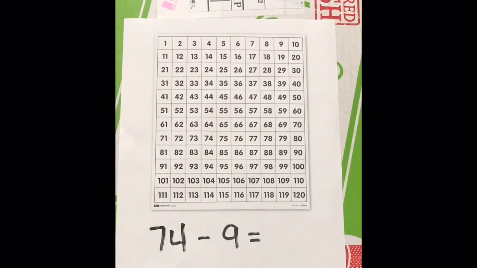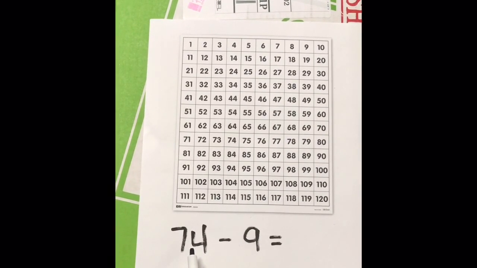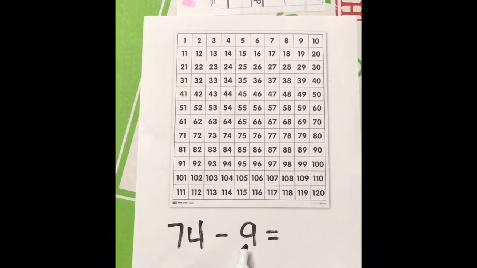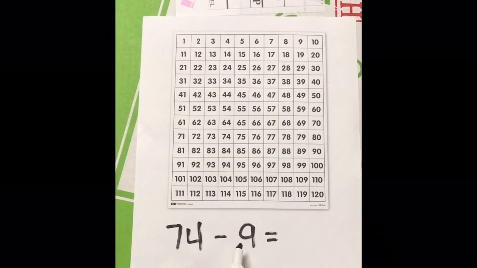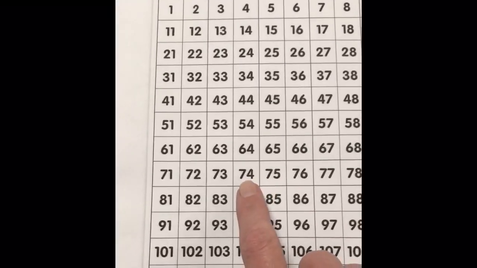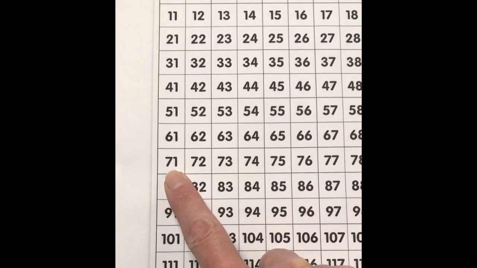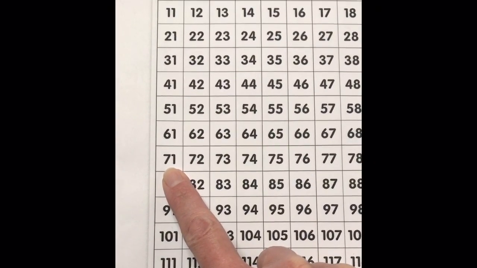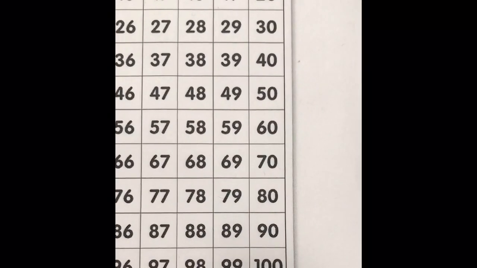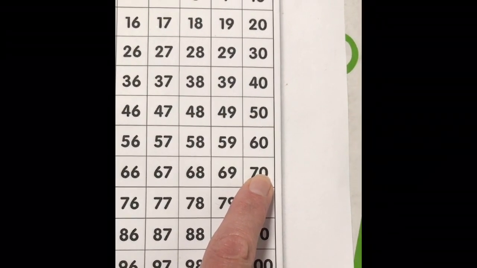I'm going to start by looking at the first number, which is 74, and I'm going to be placing my finger on the number 74 on my 120 chart. Then I'm going to be moving to the left 9 times. When I do that, I'm actually going to get to the beginning of the row. Take a look. 1, 2, 3. And I still have several more spaces to go, 9 spaces. And so what I'm going to do is go to the end of the previous row, which is going to take me right here. And then I'll continue moving to the left.